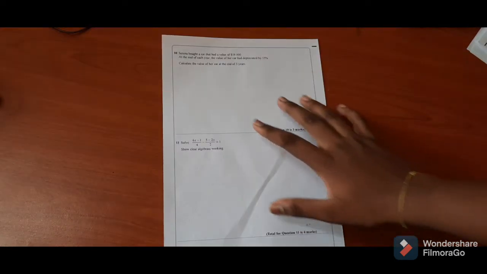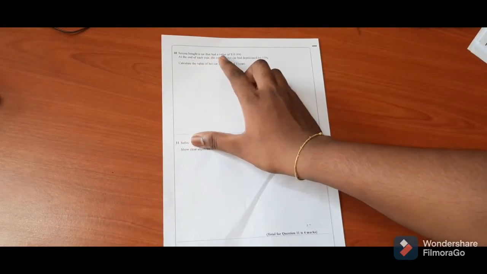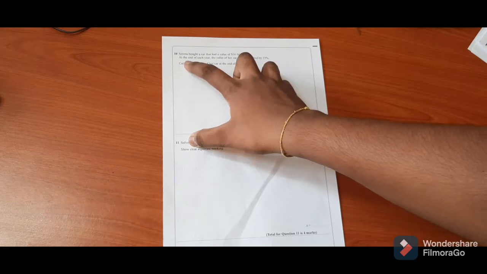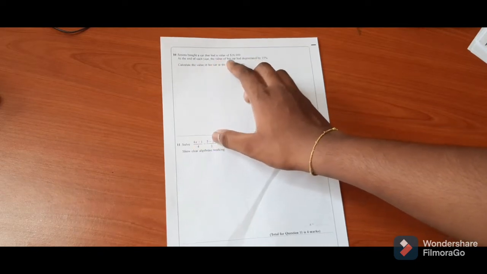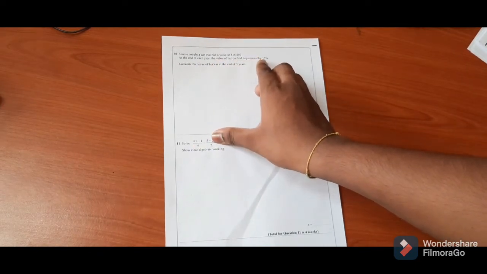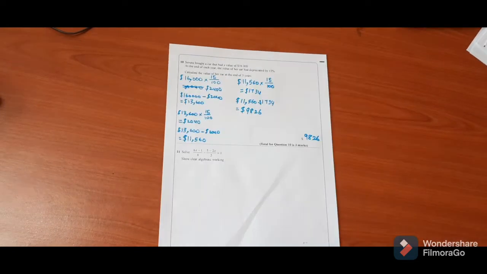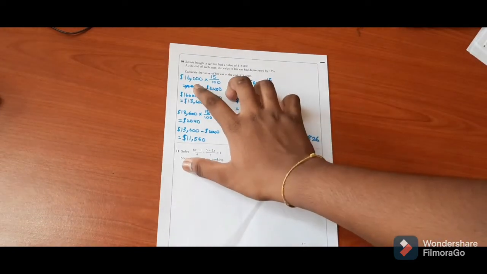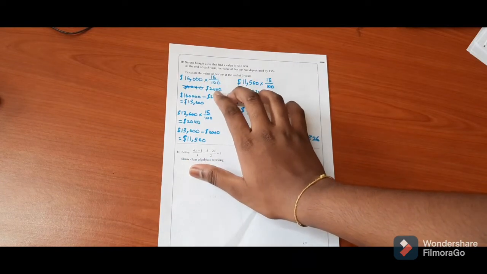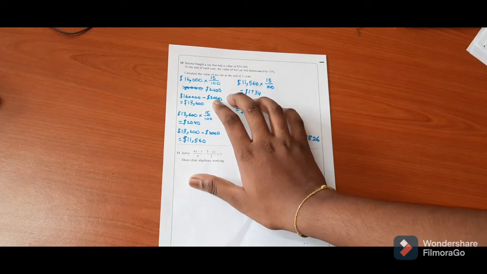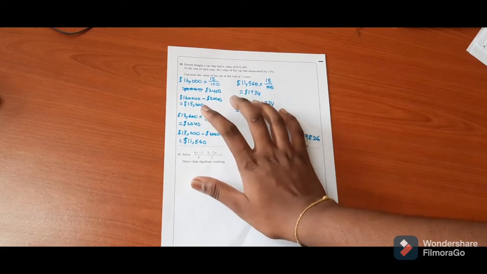Now for number 10. Serena bought a car that had a value of 16,000. That's cheap. At the end of each year, the value of her car had depreciated by 15%. Calculate the value of her car at the end of year 3. 16,000 times 15% gives you 2,400. 16,000 minus 2,400, you get 13,600.